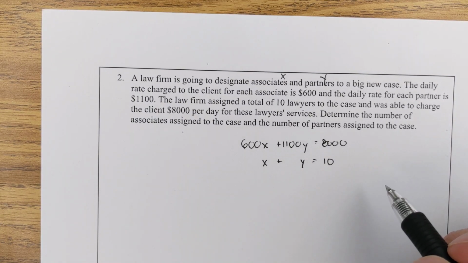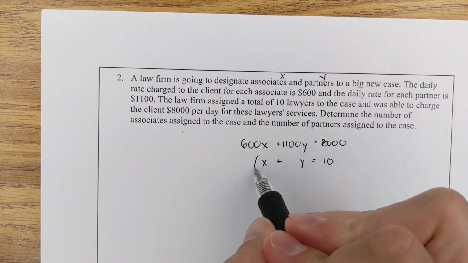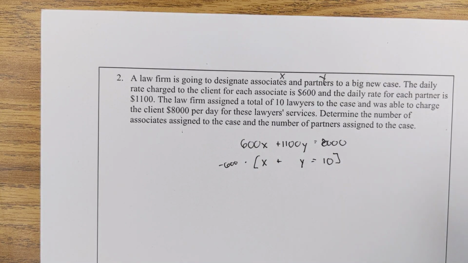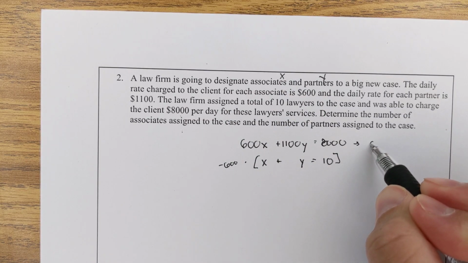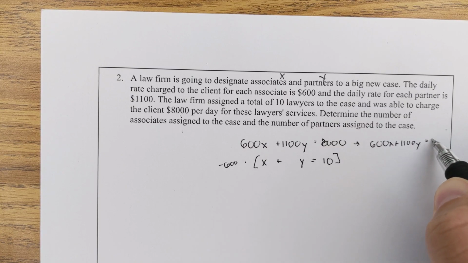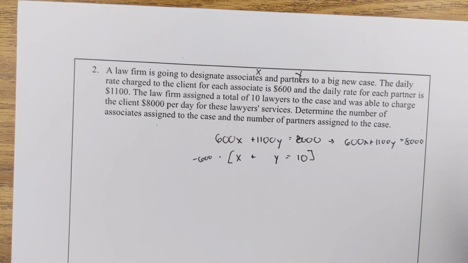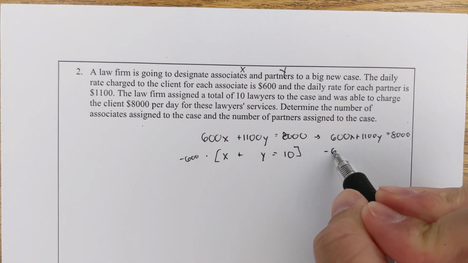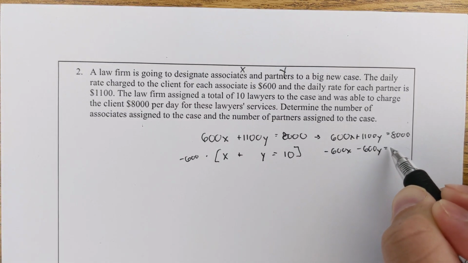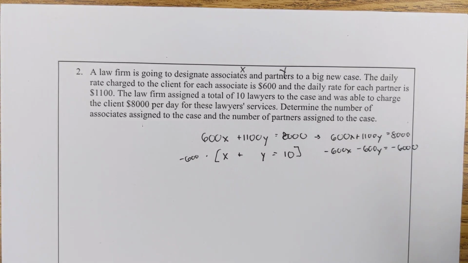So once again, we're set up for elimination. So I'm going to multiply the bottom row by -600 to make the x's go away. So the top row won't change: 600x plus 1,100y equals 8,000. Bottom row becomes -600x minus 600y equals -6,000.